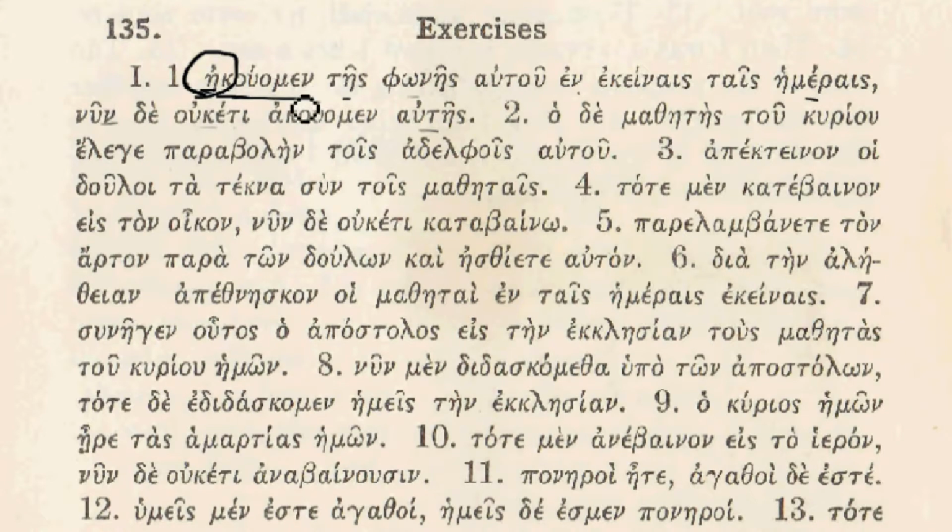We are putting the accent on the antepenult where it belongs. We translate this, we notice this is the first person plural ending, and so it's we were hearing. Remember that akouo can take the genitive, so it's going to be we were hearing, tes phones, the voice, autou, of him, or probably better, we were hearing his voice.